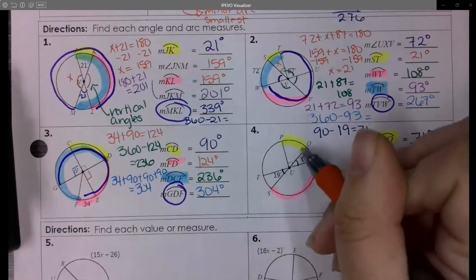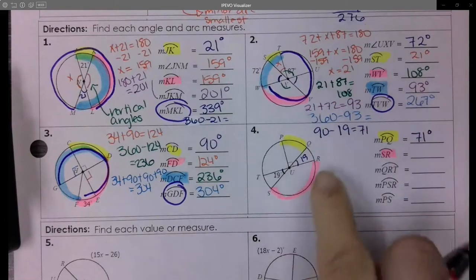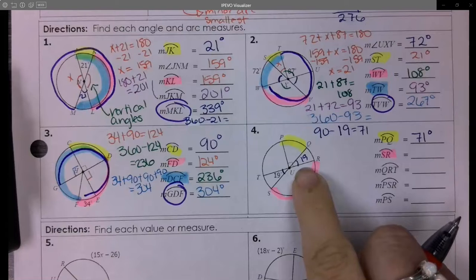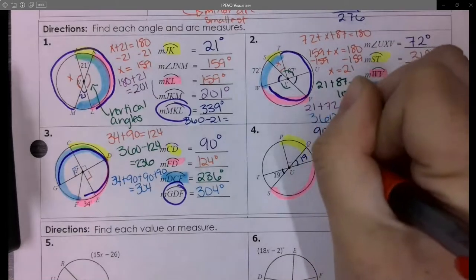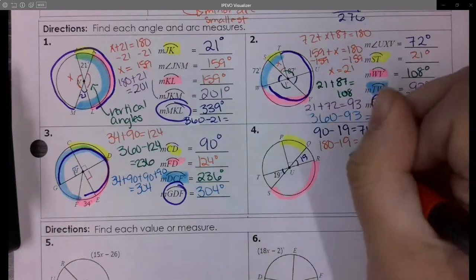So remember, SQ is a straight line, so I can use that as 180. And then all I want taken away from my straight line is this 19. So I'm just going to do 180 minus 19, which is 161.